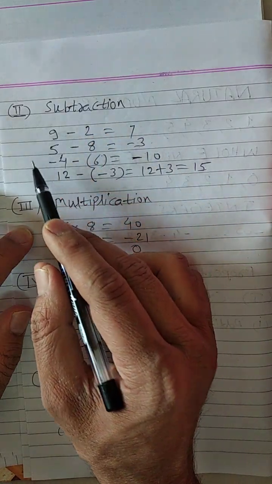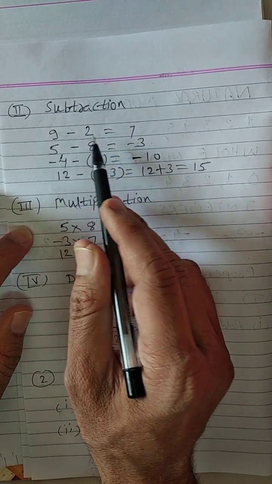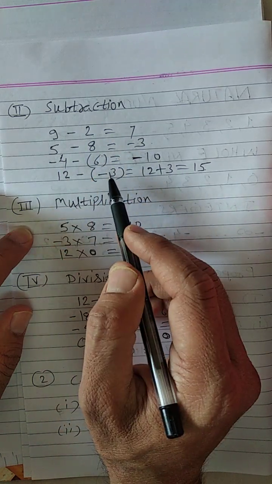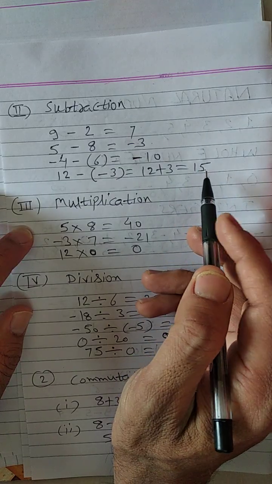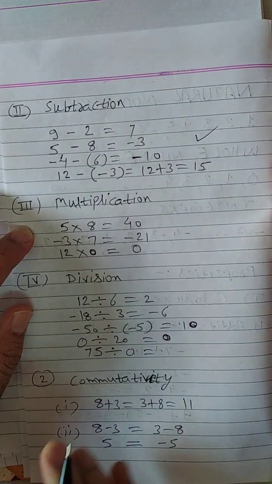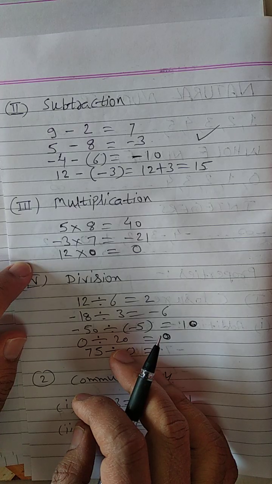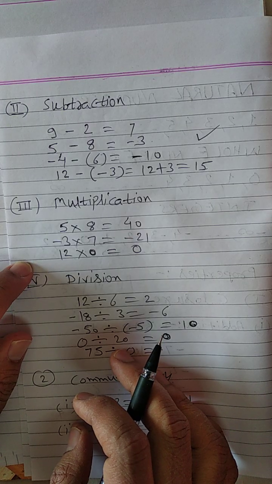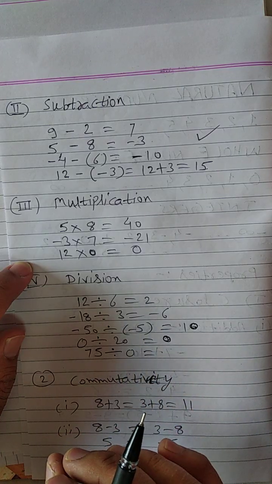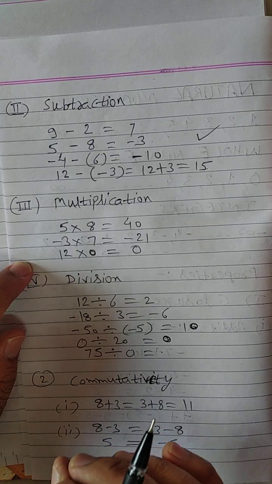So I have taken different sets of examples. In all of them I took different numbers: somewhere positive, somewhere negative, somewhere both positive, somewhere one positive and one negative. On subtracting two integers, every time I am getting an integer. So integers are closed for subtraction also. Yes, and I can say closure property is fulfilled for subtraction in case of integers. So closure means you will perform an operation, you will take two integers and you will check whether the answer is an integer or not.